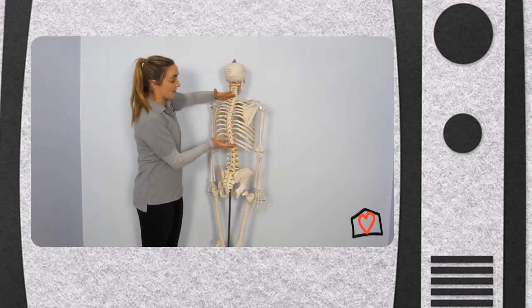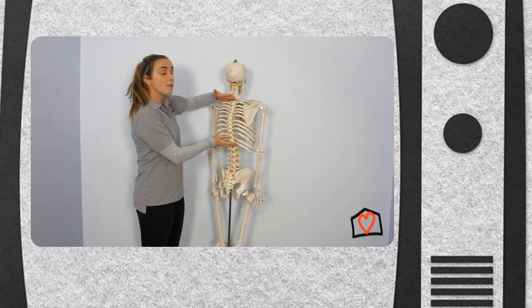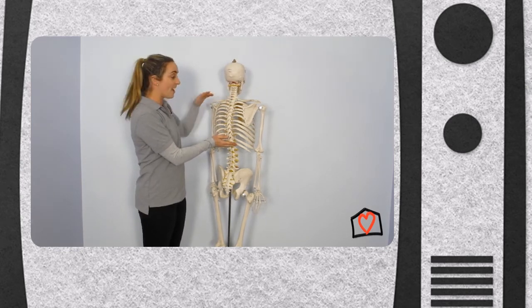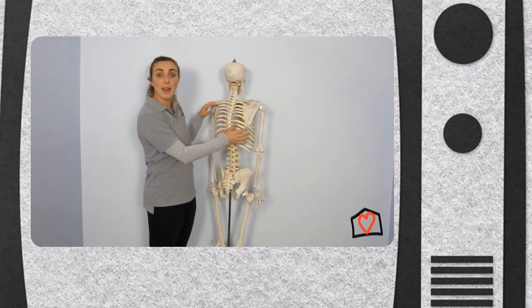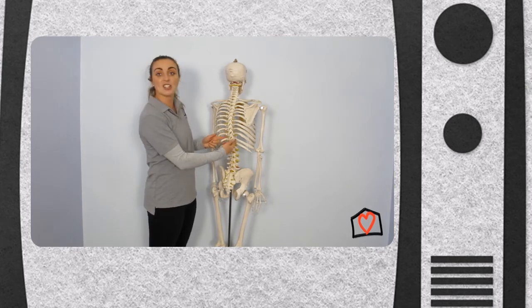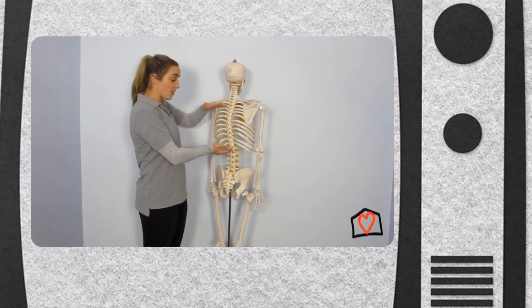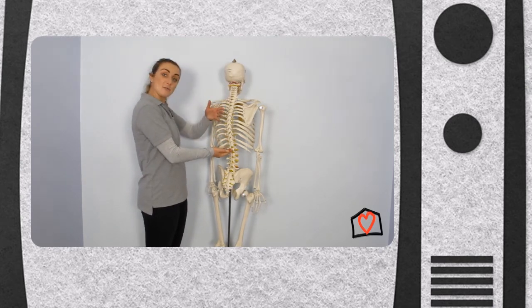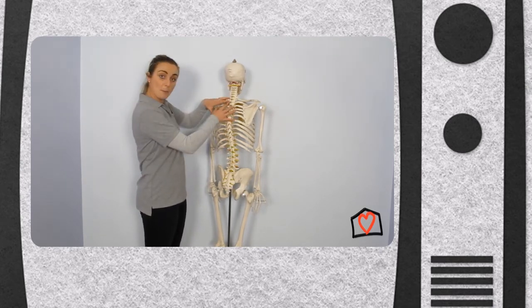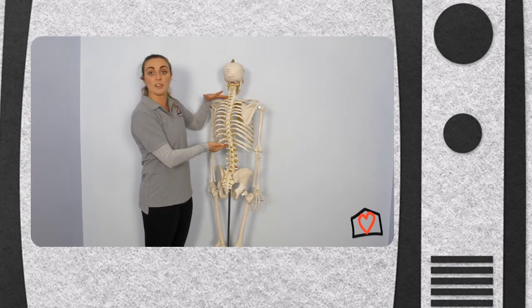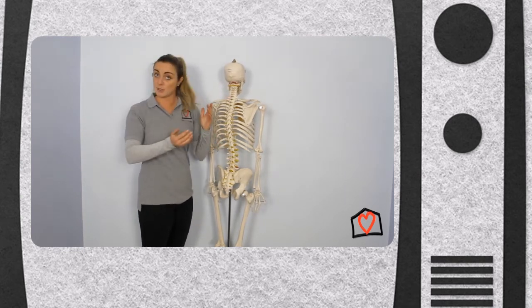The next set of vertebrae are the 12 thoracic vertebrae, and they relate to your ribs. So a pair of ribs attach to each thoracic vertebrae. So as we move down the spine, each vertebrae below has relatively less movement than the one above. So the upper thoracic are going to have more movement than the lower thoracic in terms of rotation.